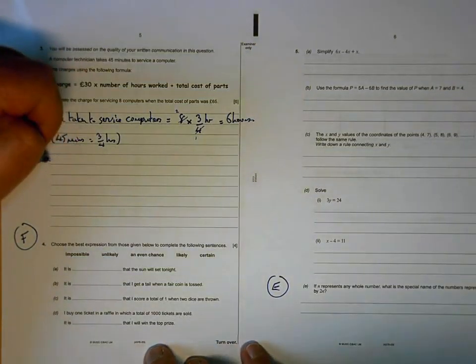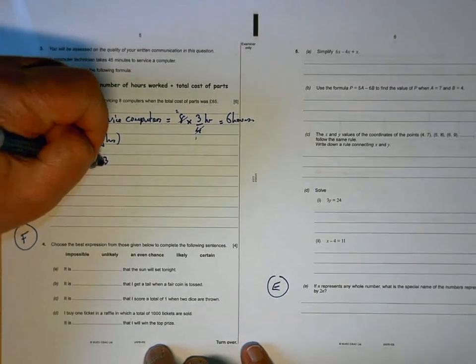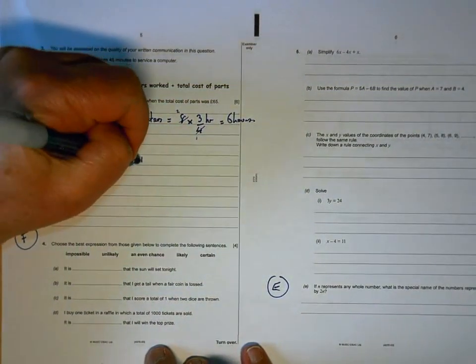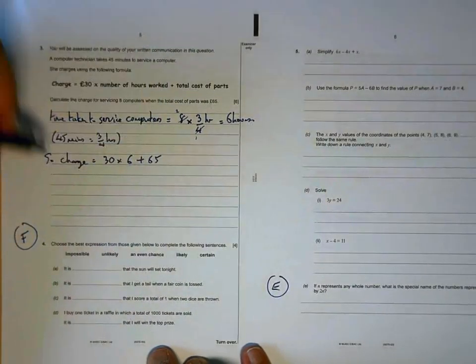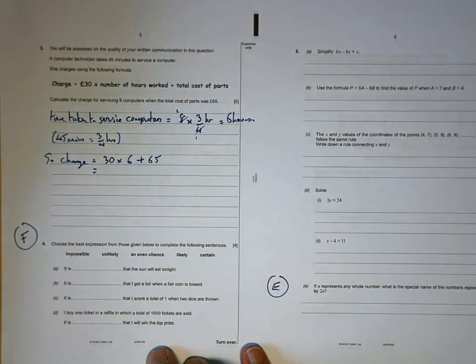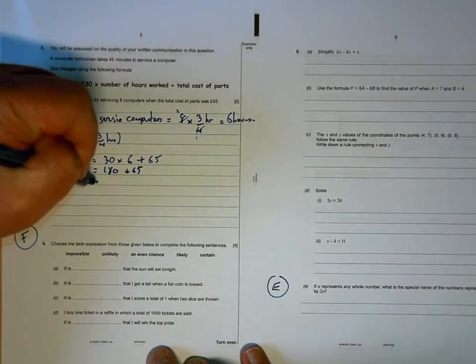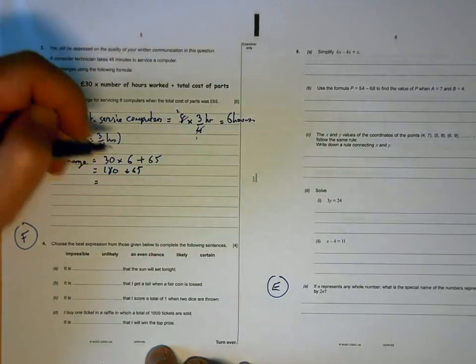So now the charge would be 30 times number of hours worked 6 plus the total cost of the parts is 65. 30 lots of 6 is 180 plus the 65. 180 plus 65 is 245 pounds.